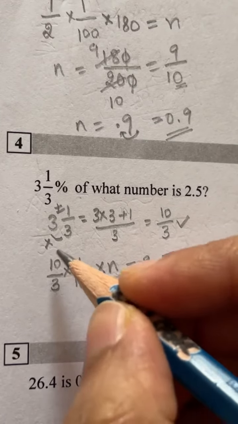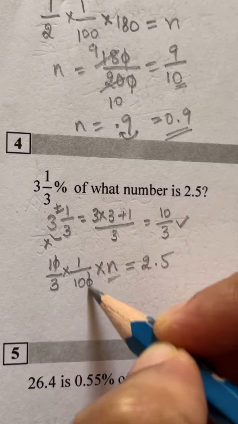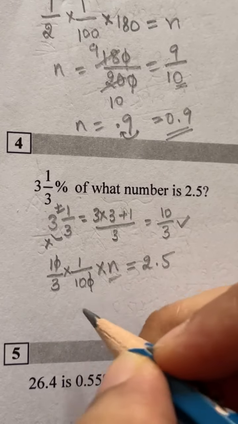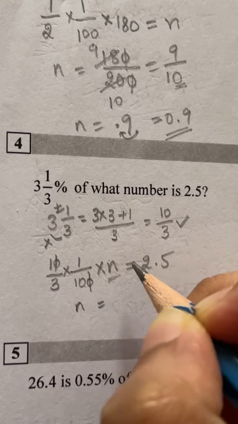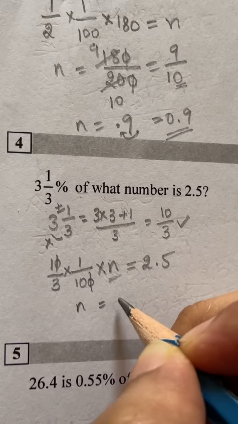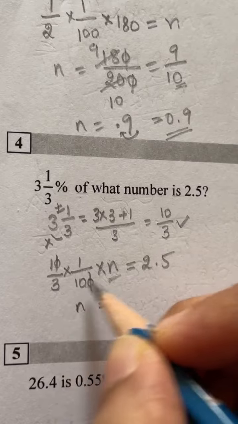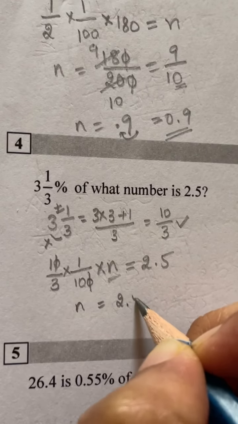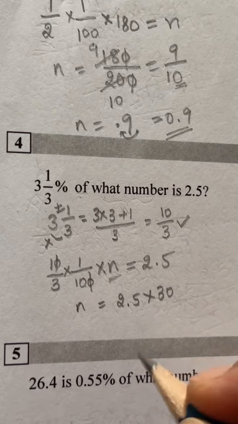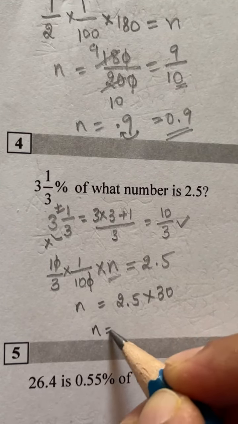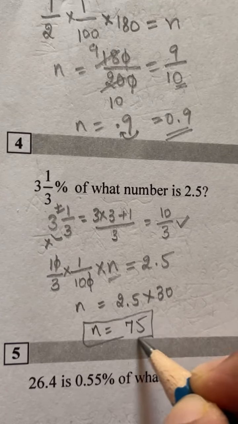So n is equal to, now I can also write this as, the 0 0 gets cancelled out. 3 times 10 is 30 here. So you have n divided by 30. So n is equal to, when it goes to the other side, it gets multiplied, or you can multiply both sides by 30 to eliminate this 30 from here. So 2.5 multiplied by 30. And what is the answer you will get? n is equal to 75. That's your answer.